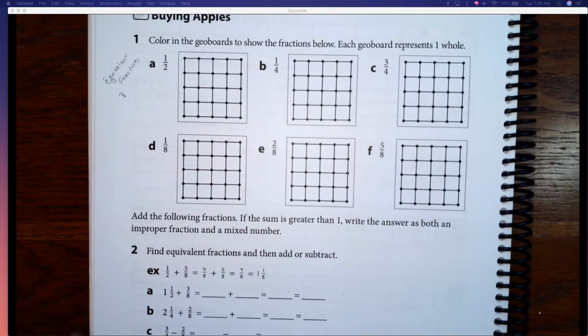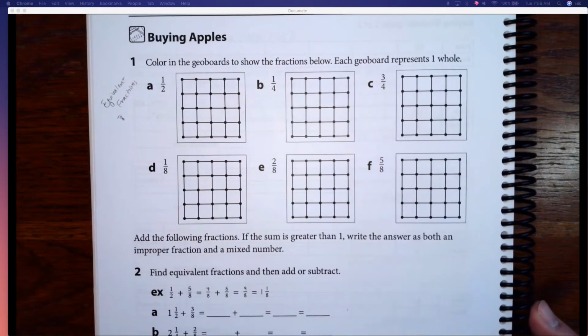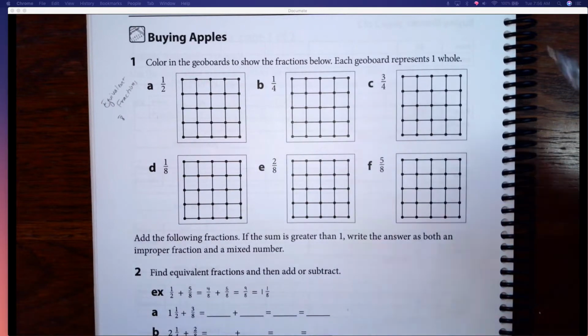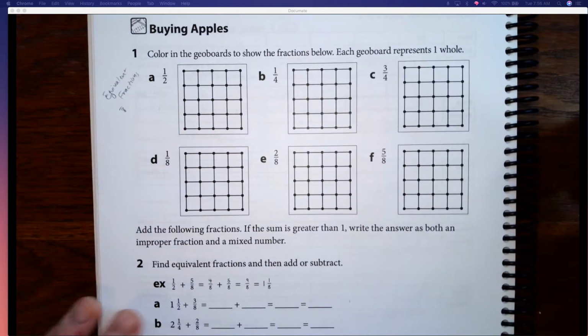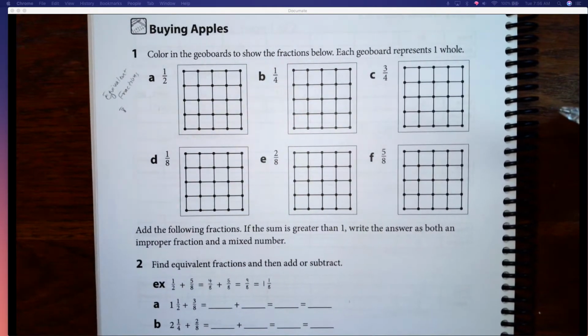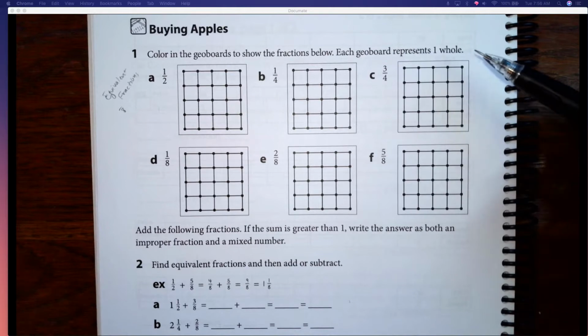So number one and two, we're actually looking at making equivalent fractions, and we're going to try to get to an equivalent fraction using the eighths. So all of these fractions today on number one and two can be simplified or made into an equivalent fraction using eighths. So what we're going to do for number one is color in the geoboards to show the fractions below. Each geoboard represents one whole.